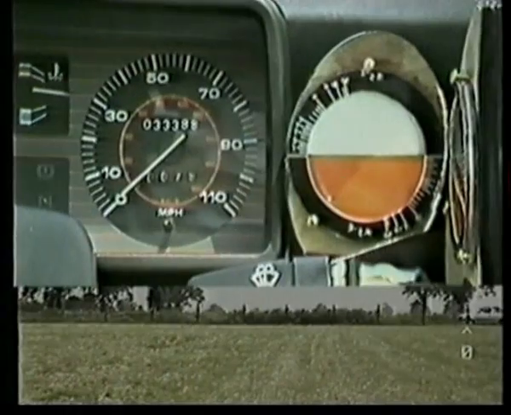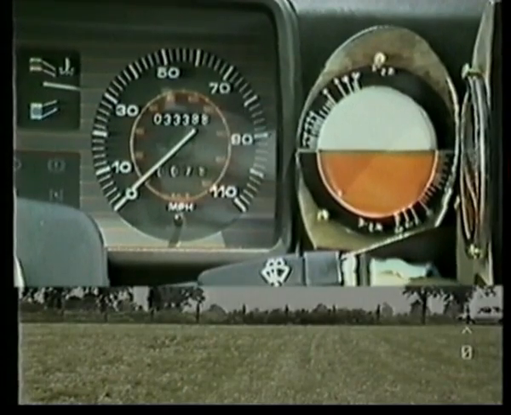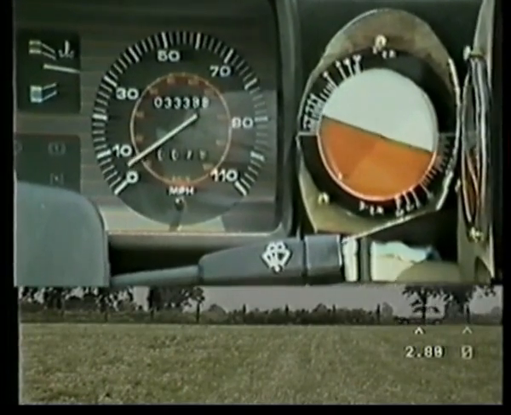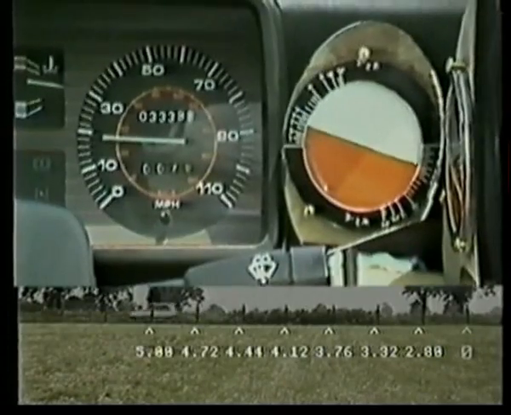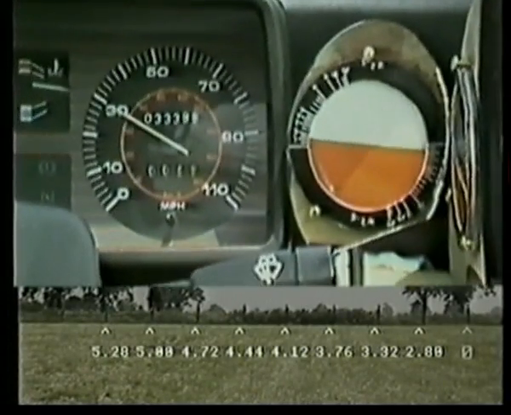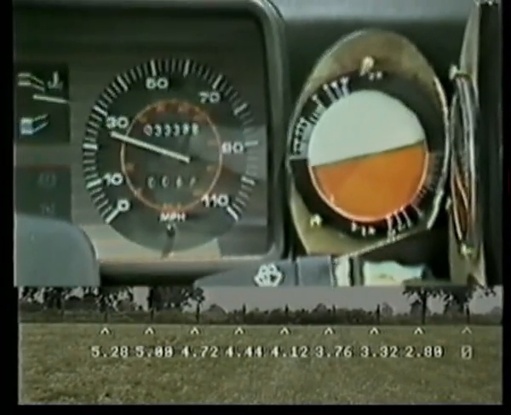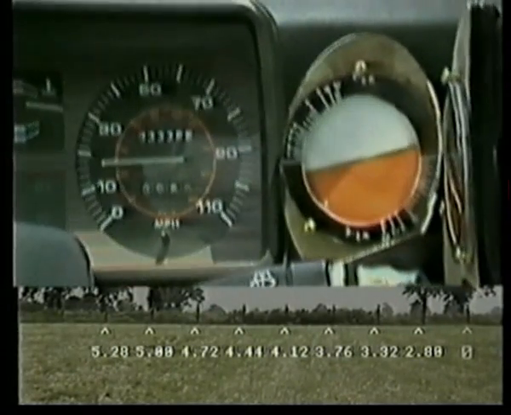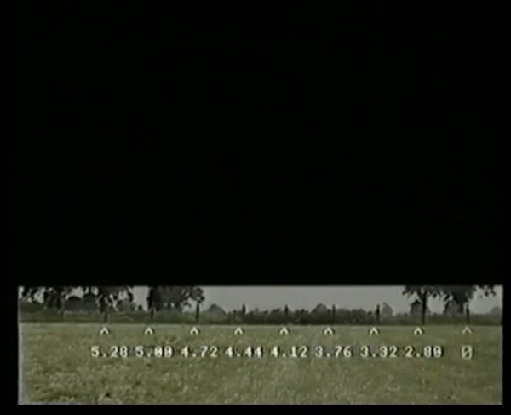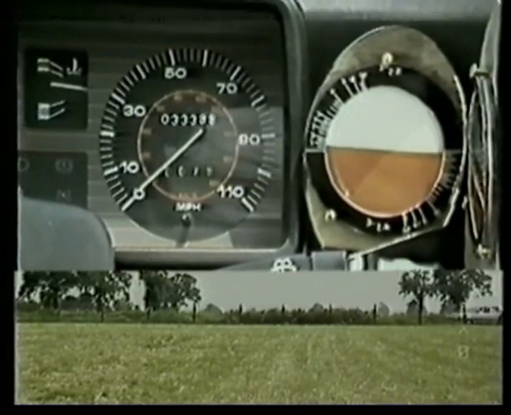Now the times will appear as before. You can tell that the speed of the car increases because the time intervals are getting shorter. Perhaps you can work out what's happening here.